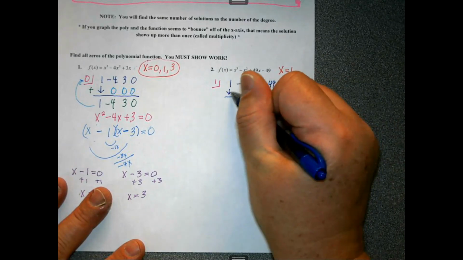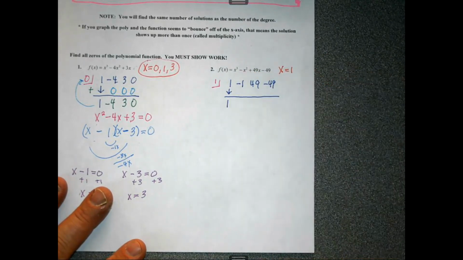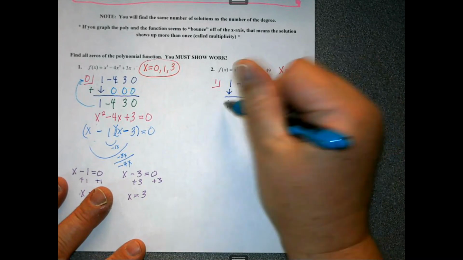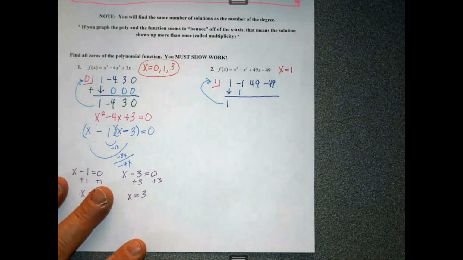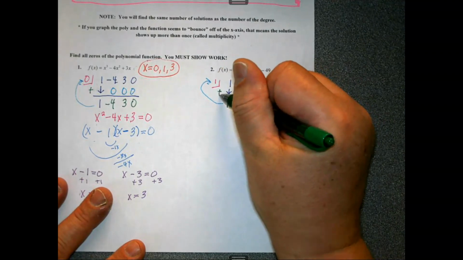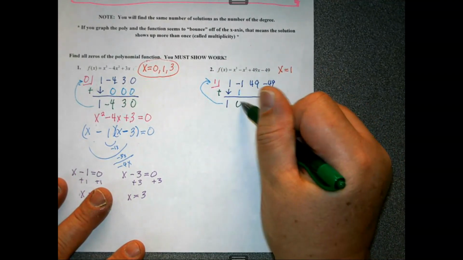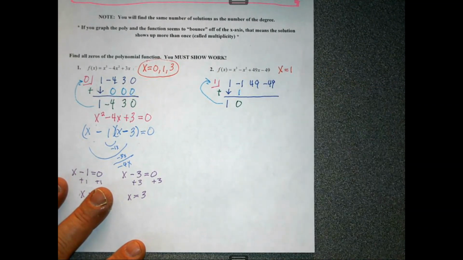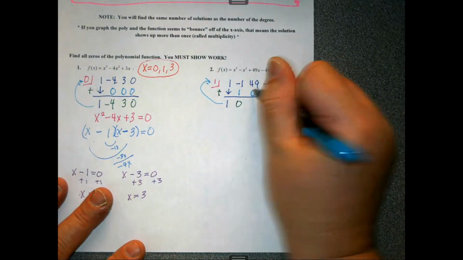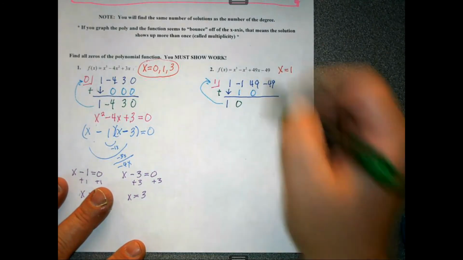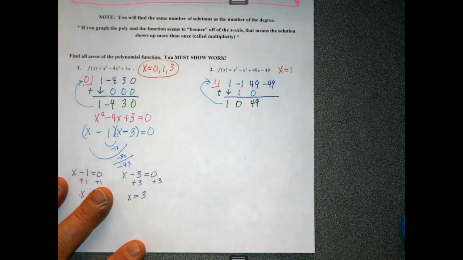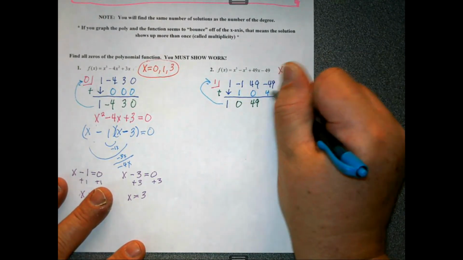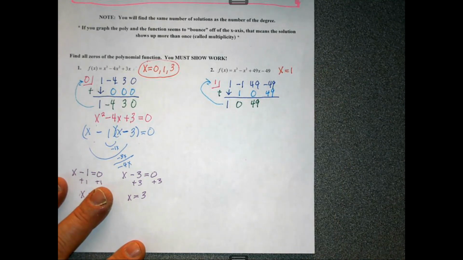Bring down the first 1. 1 times 1, 1. Negative 1 plus 1, 0. 0 times 1. 49 plus 0. 49 times 1. And negative 49 plus 49.